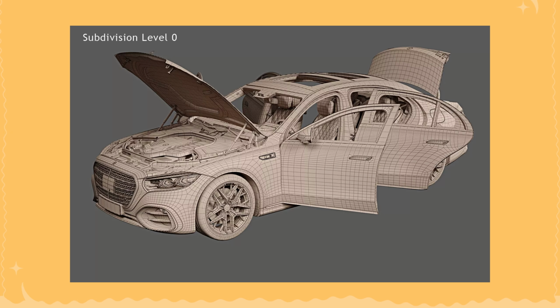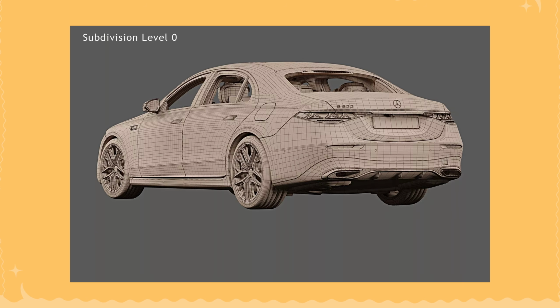Were the camera further away, or if the model was for a different purpose like a video game item, then of course it wouldn't be necessary. You can just use normal maps and call it a day.